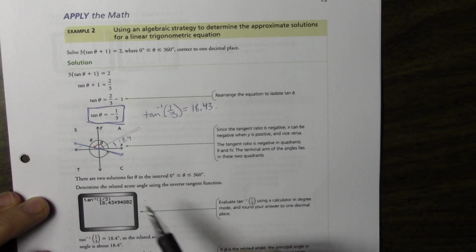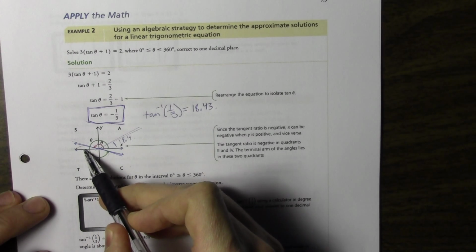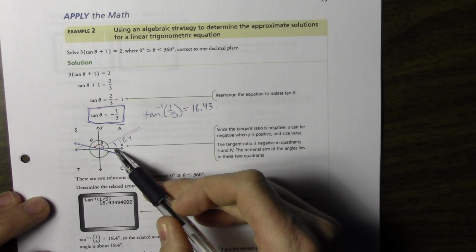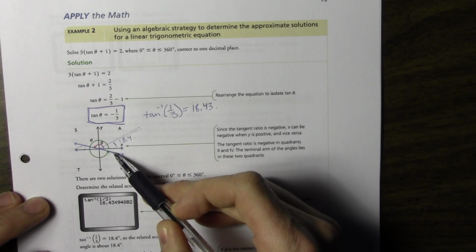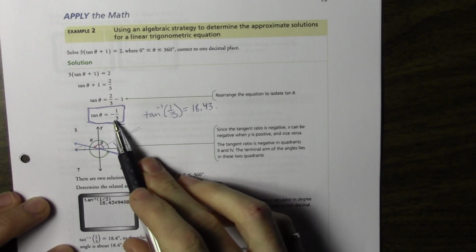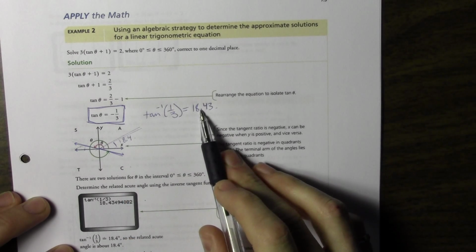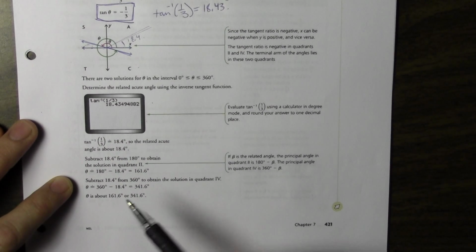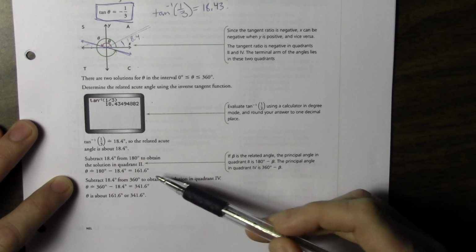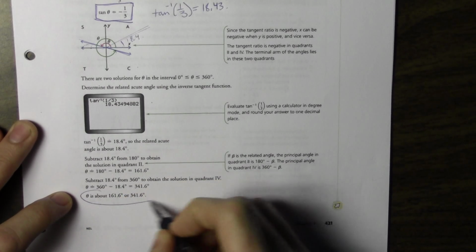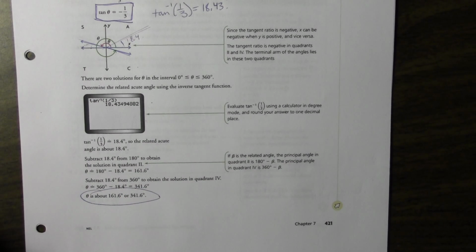Okay? The way we do that is we take 180 now, because we're working in degrees, and we minus that acute angle, and we take 360 and minus that acute angle. So it's pretty straightforward. We should have 180 minus 18 and 360 minus 18. So that's where we are down here: 180 minus 18.4 and 360 minus 18.4. So there is our two values.